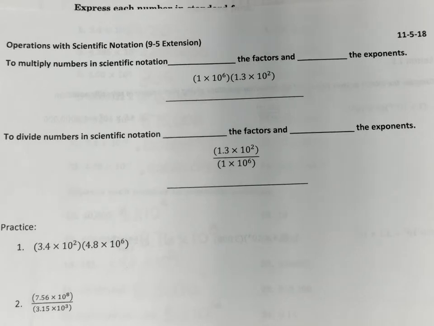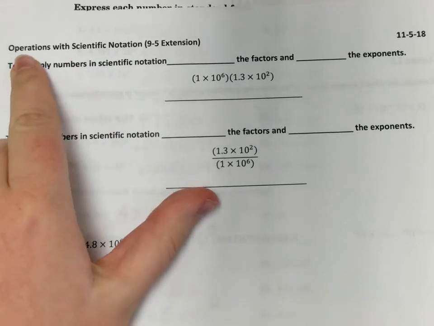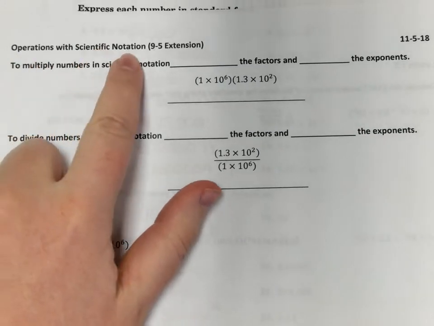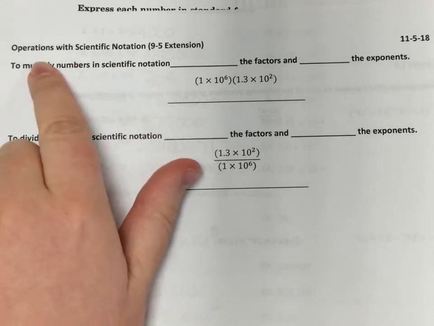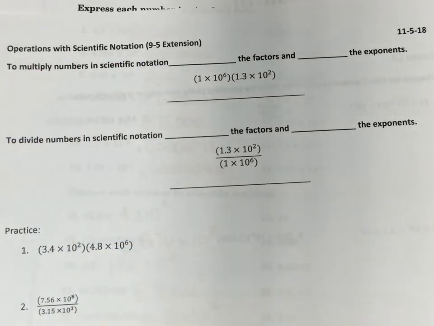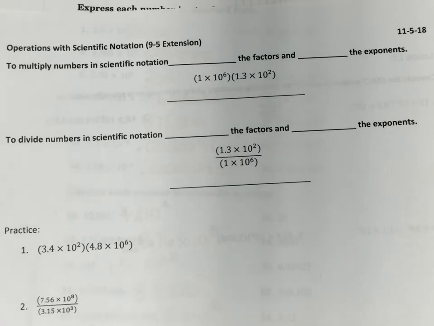Okay, it's going, guys. All right, so today, like I said, we're learning 4 new things. Those 4 new things are going to be our operations with scientific notation. Okay, operations. Guys, what are the 4 operations? Multiplication, division, subtraction, and addition. Very good. Multiplication, division, addition, and subtraction. So those are our 4 new things, those 4 operations with scientific notation.